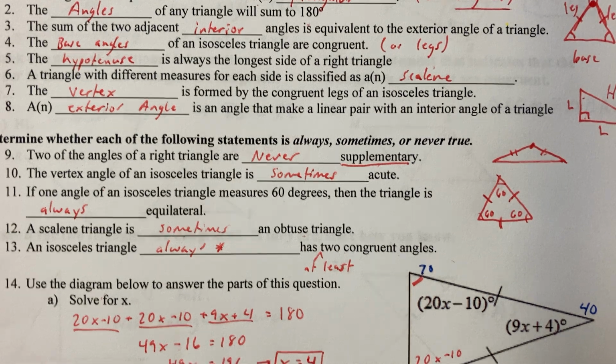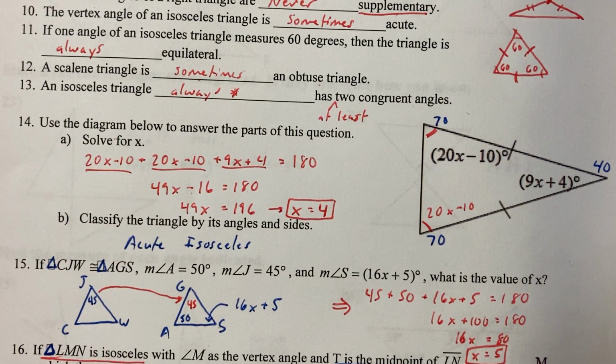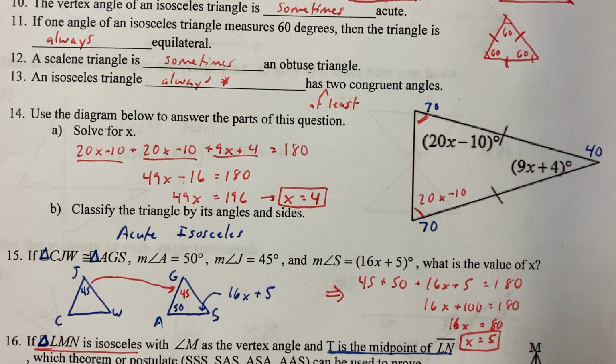All right, number 14. Again, I'm going too fast. Pause, do the problem yourself, and then see how I do it.